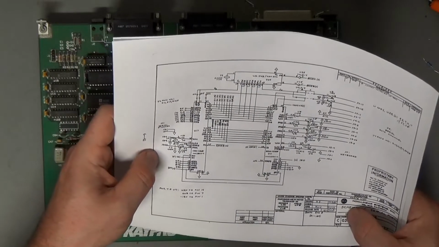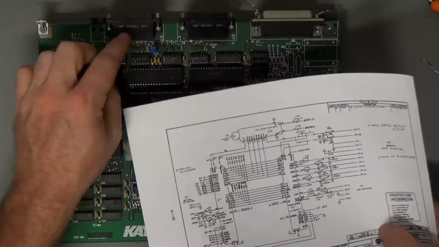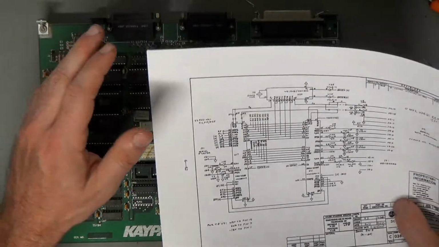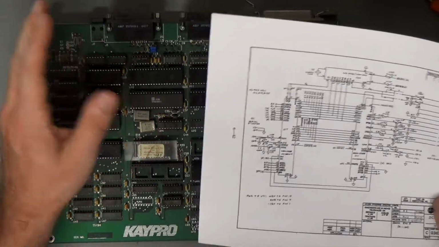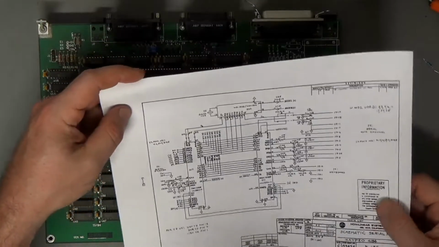So it's entirely possible that we could, assuming that the CPU could keep up with it, which a 4 megahertz Z80 probably couldn't keep up with at 38400. It would probably have trouble keeping up with 19.2.